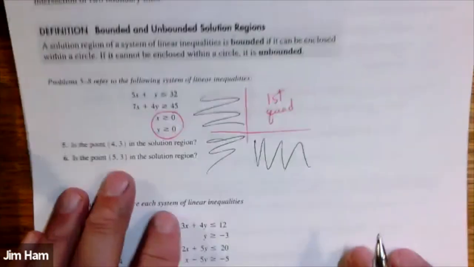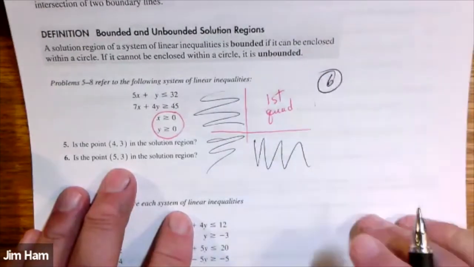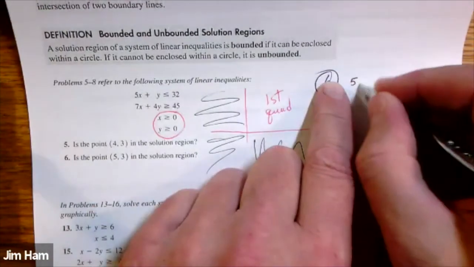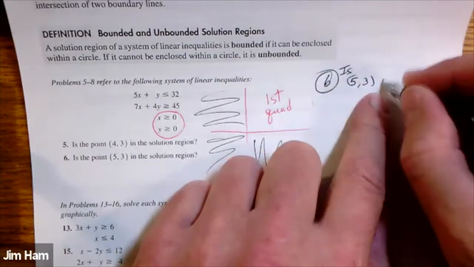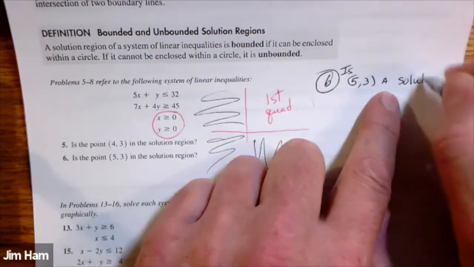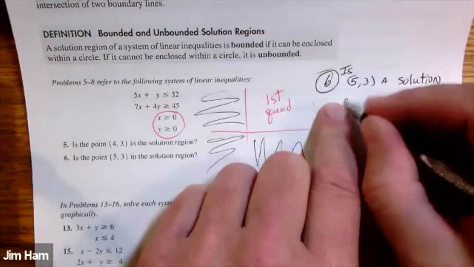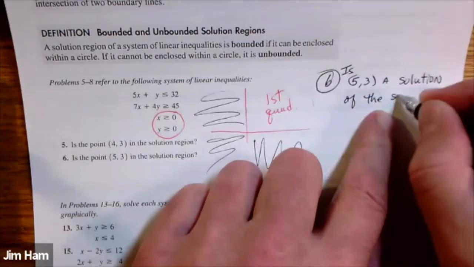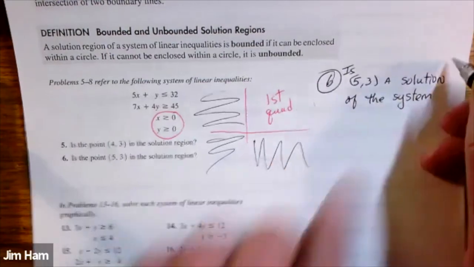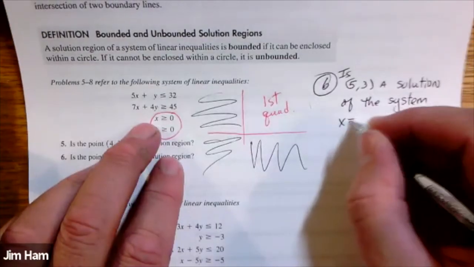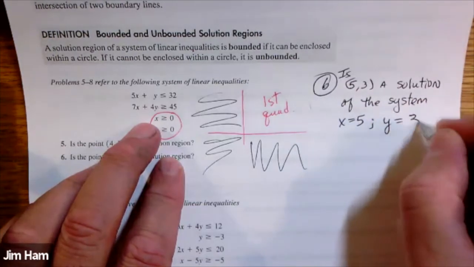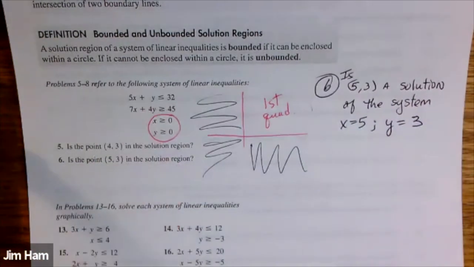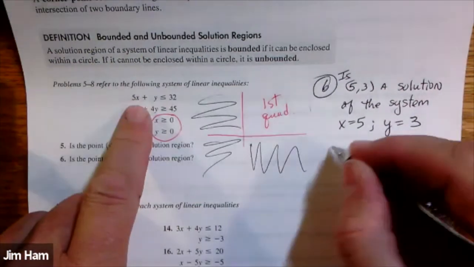So let's take a look at number 6. We have the point 5, 3. And the question is, is this a solution, not to a single inequality, but of the whole system of linear inequalities? We know in that point, the x coordinate is 5 and the y coordinate is 3. So we're going to take those two values out and plug them in.